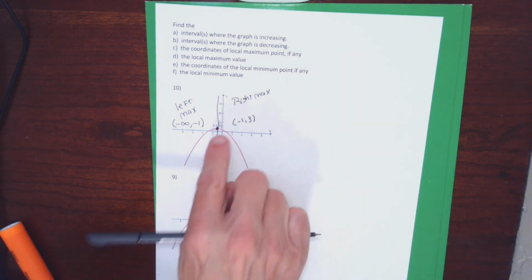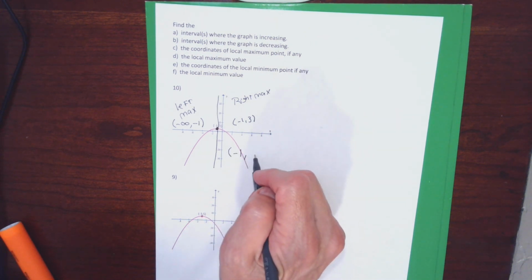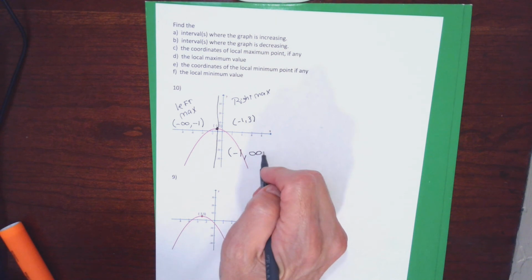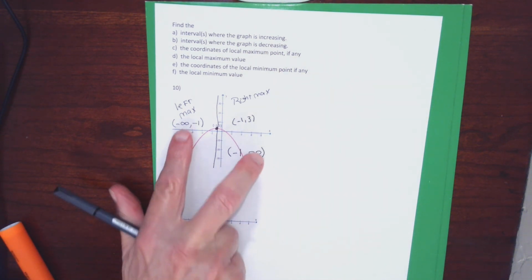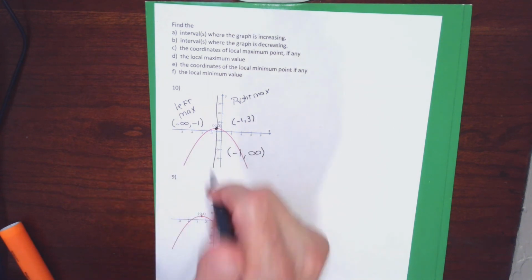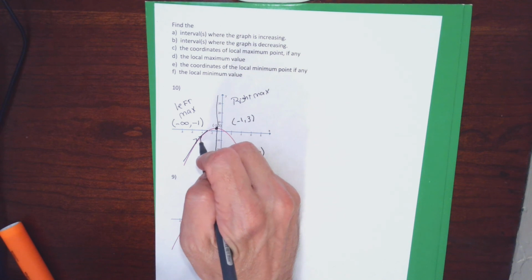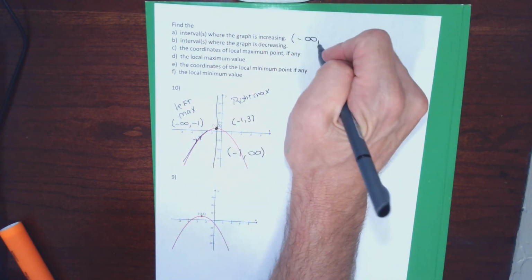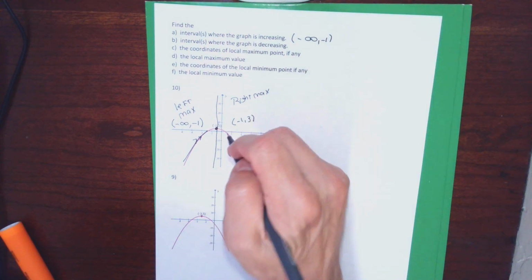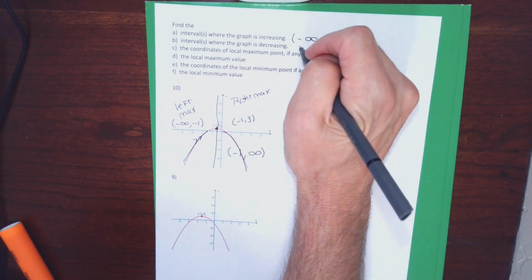My second interval is going to pick up at the x coordinate of the max, and the graph extends to the far right edge of the x-axis. These are the intervals I need for my increasing and decreasing. First interval, as I'm drawing over that interval, my marker is getting higher. That first interval is an increasing interval. Second interval, as I'm drawing, my marker is going down, that's a decreasing interval.